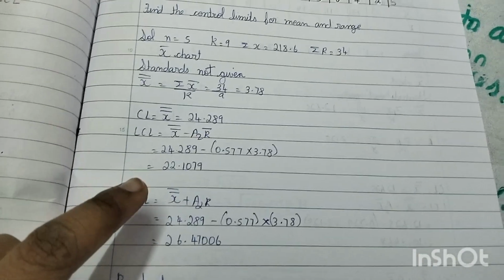Next, for x double bar, it is summation x bar divided by the subgroups. So you need to add all these values divided by the subgroups, so you get 24.28888. So any number after 5 should be rounded off to the next number, so it's 24.289. Okay, and then LCL is x double bar minus A2 r bar, so 24.289 minus 0.577 into 3.78. Okay, already given in the question.